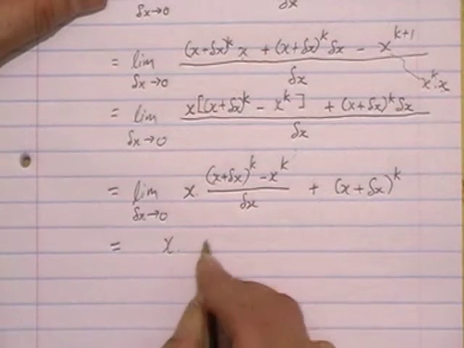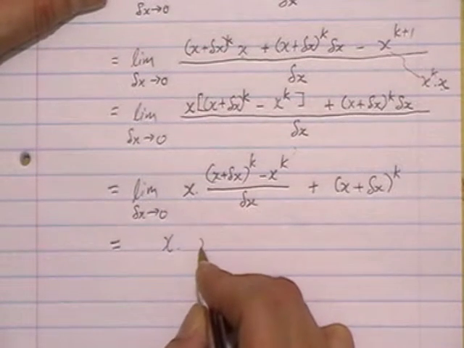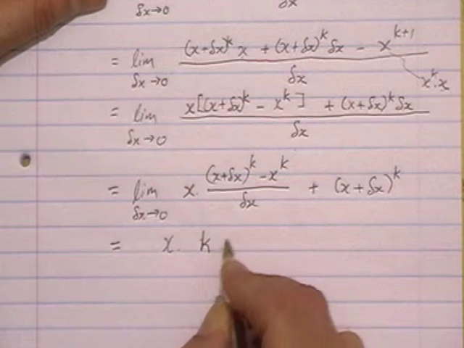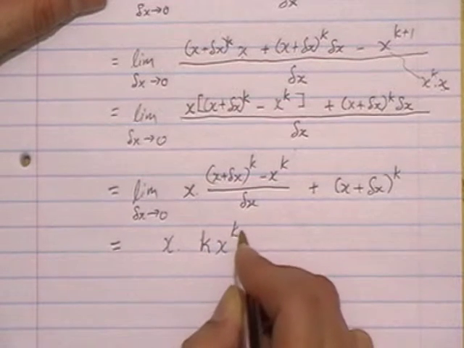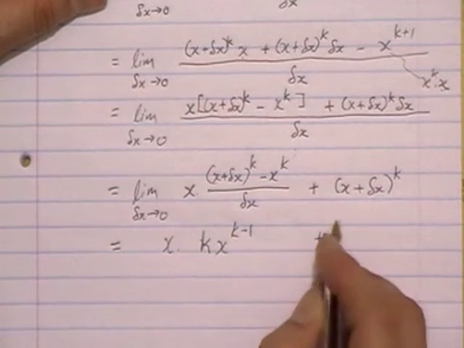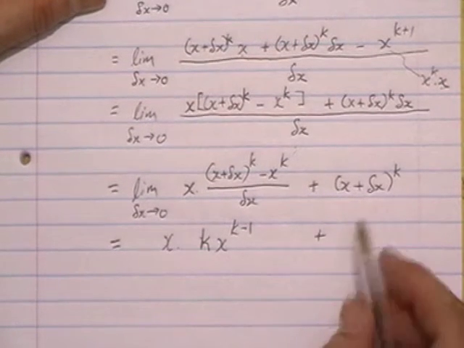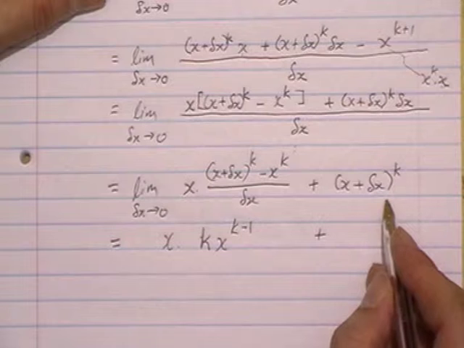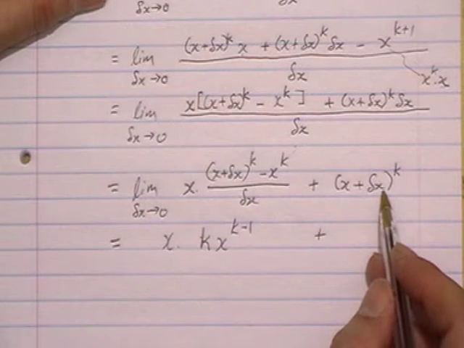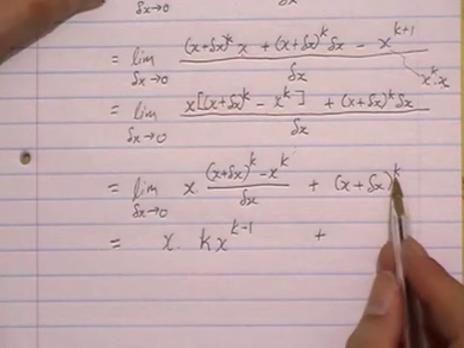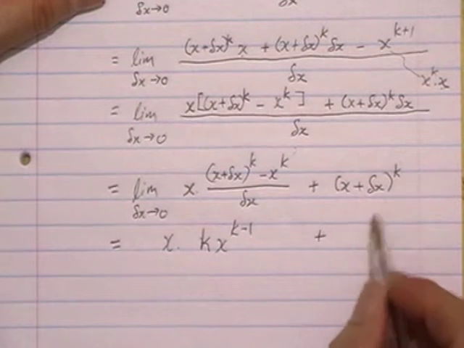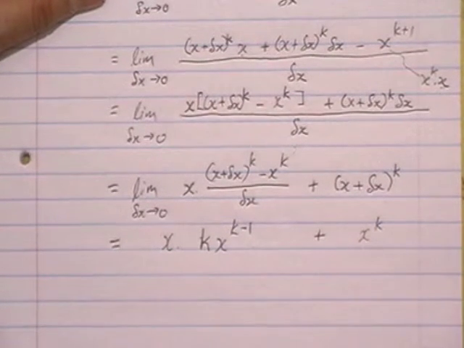That would be k x to the power of k minus 1 plus that one. The limit when delta x tends to 0. So that just goes to 0 and I'm left with x to the power of k.